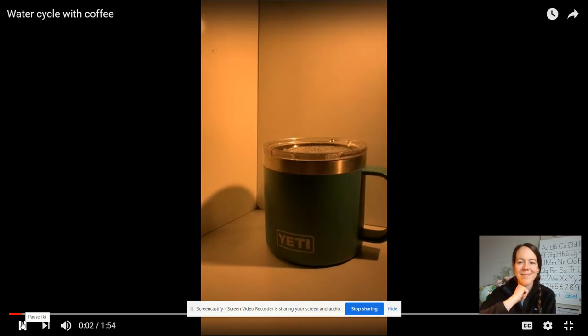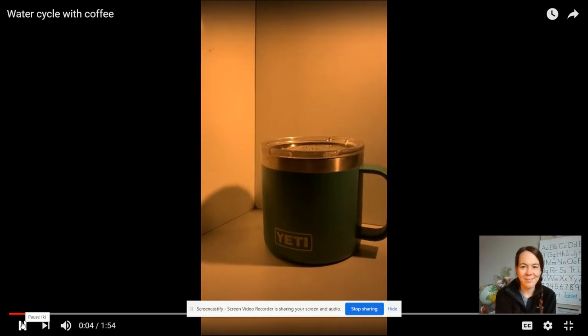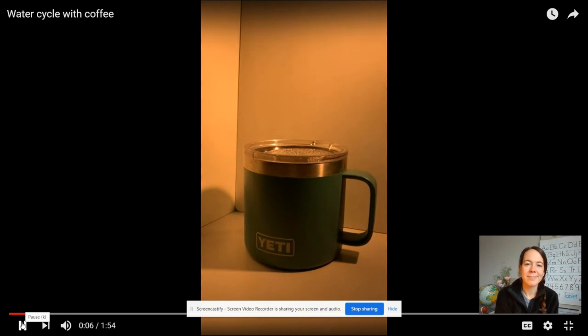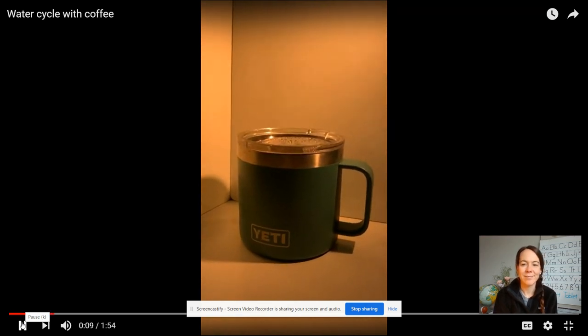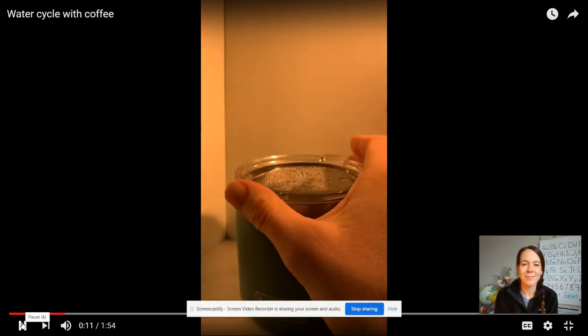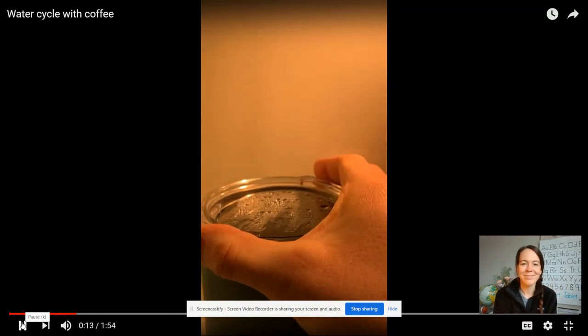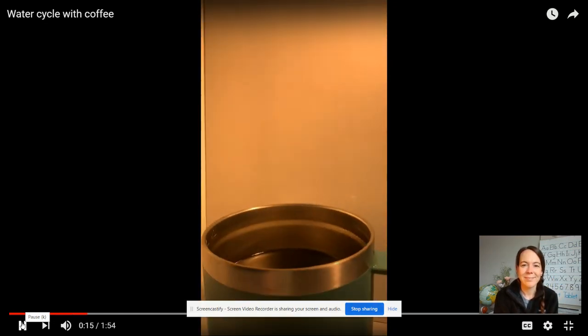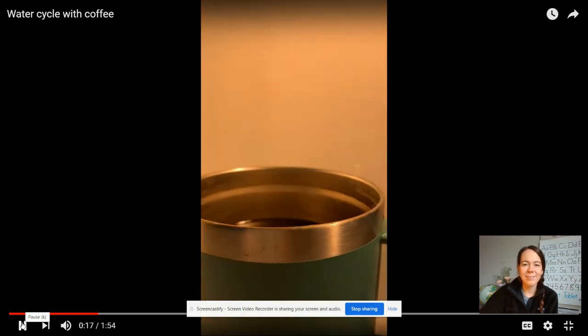We are going to be investigating the water cycle. What we have in this mug is a very hot liquid, and I'm going to go ahead and take off the lid, and I want you to watch carefully what comes out of the mug.